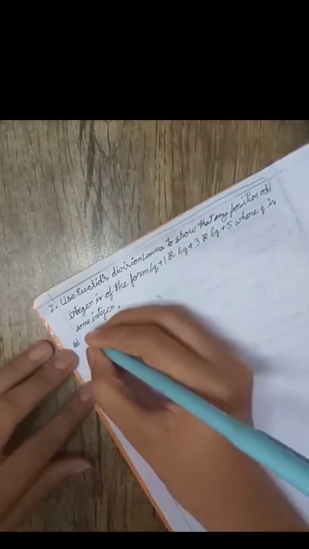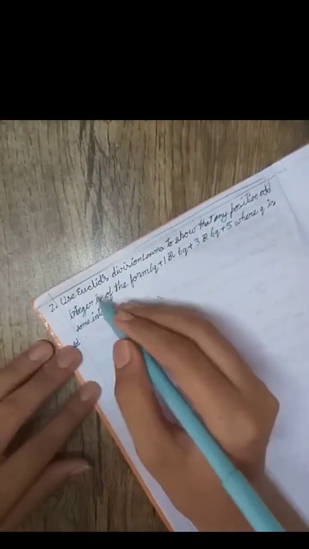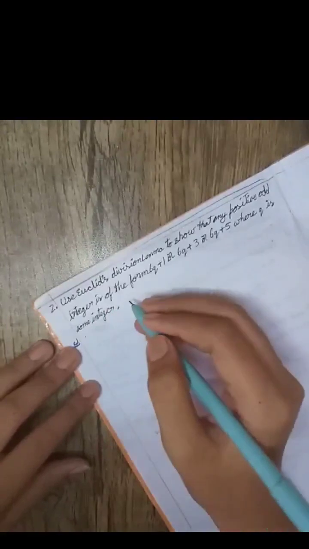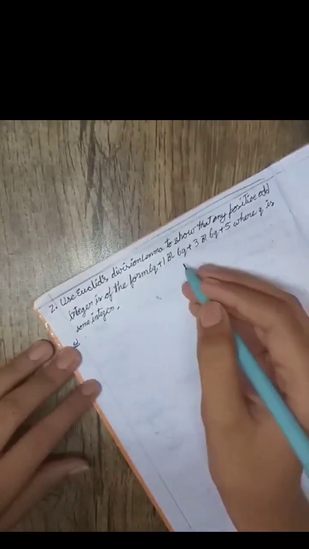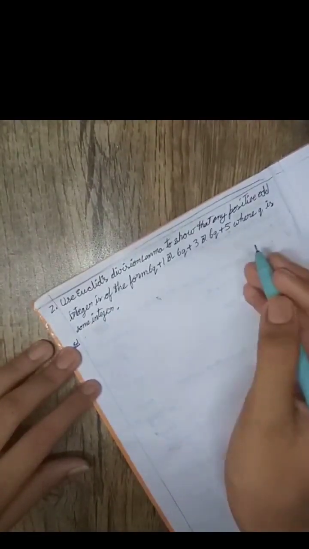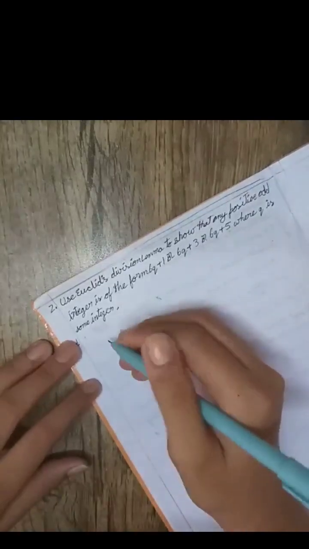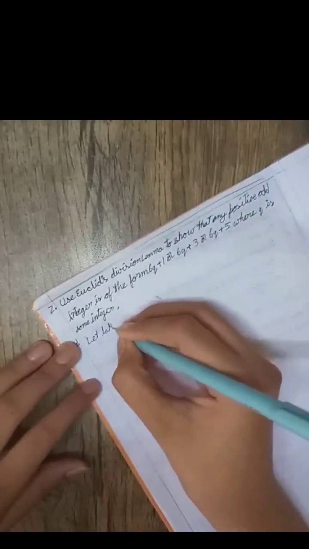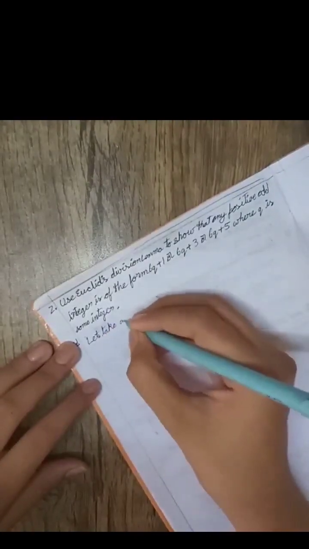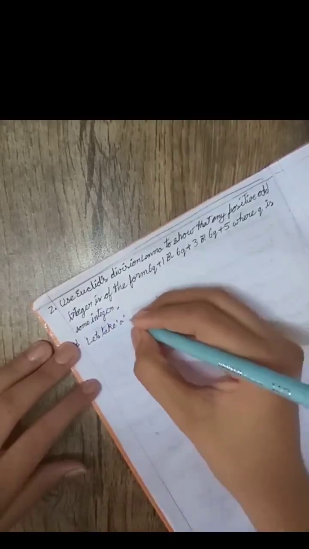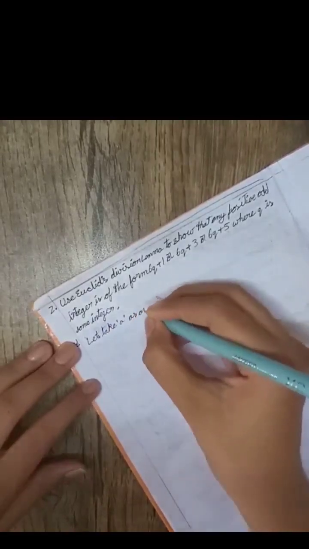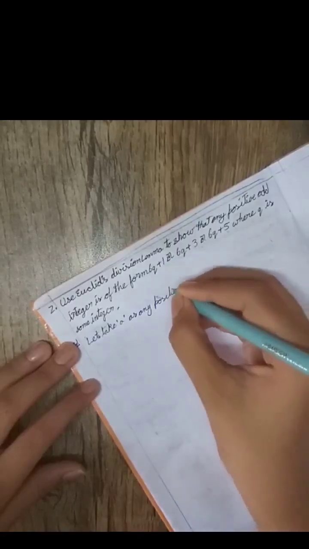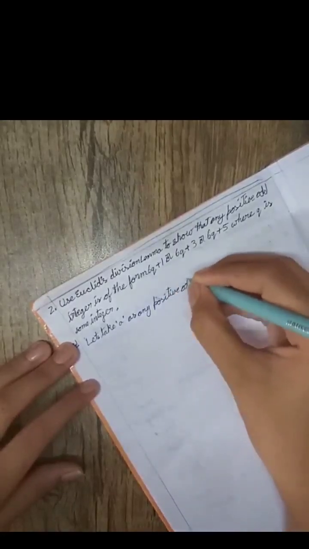In this, they ask to use Euclid's division lemma to show that any positive odd integer is in the form of 6q plus 1 or 6q plus 3 or 6q plus 5, where q is some integer. Let's take a as any positive odd integer.